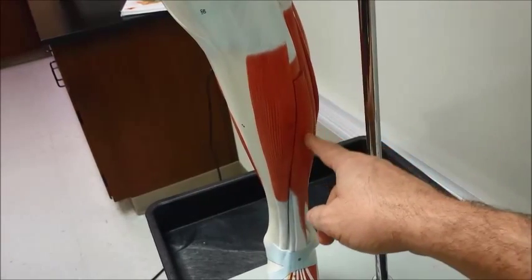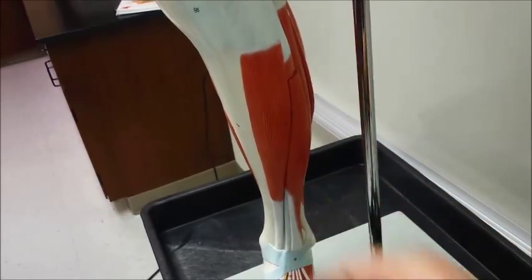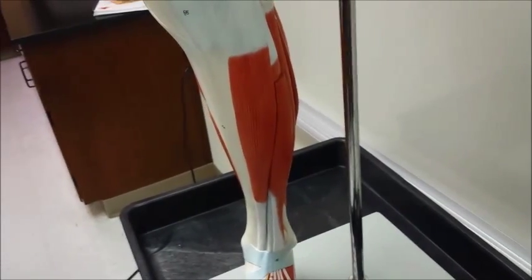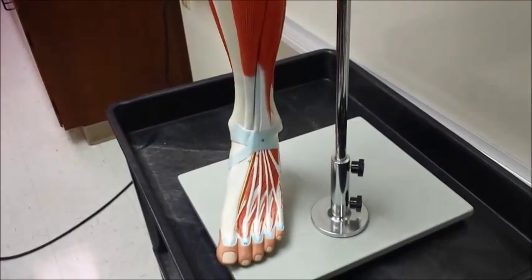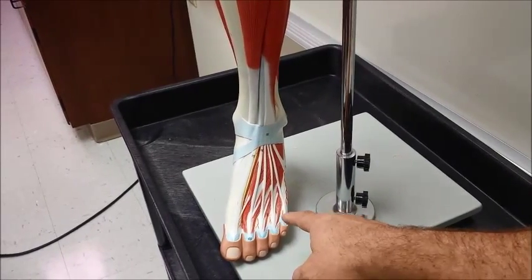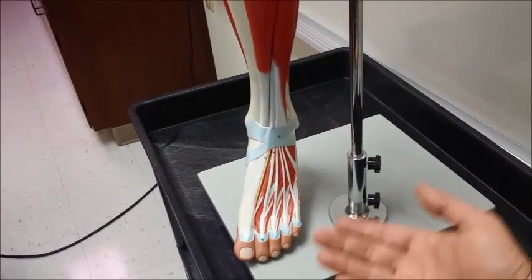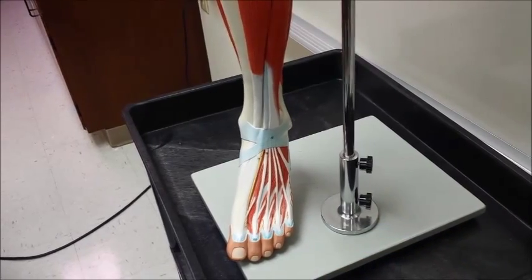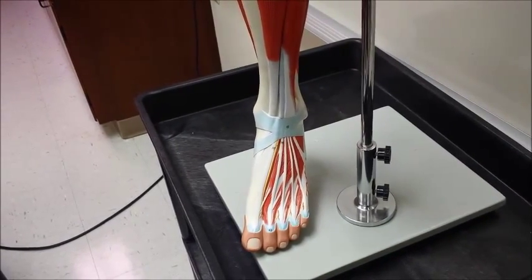There's an extensor muscle on the front and side of the tibia that also passes under a retinaculum and then aids the toes in extension. On the underside of the foot is the plantar muscle, and that would aid the toes in flexion.